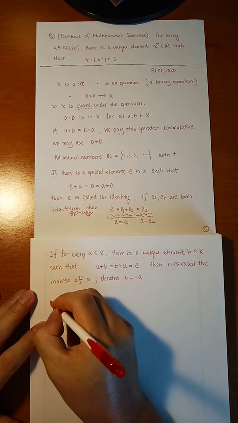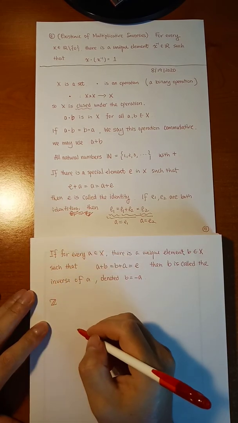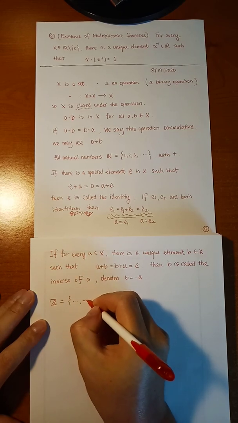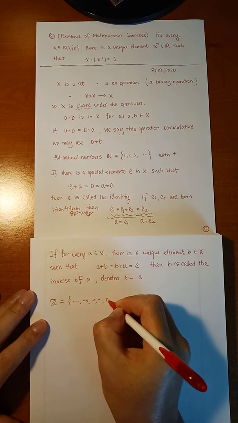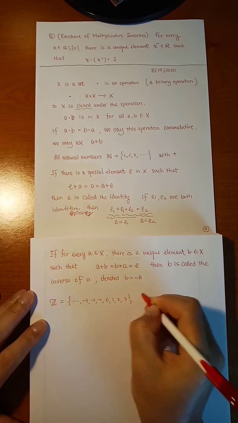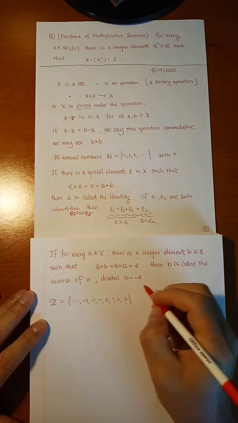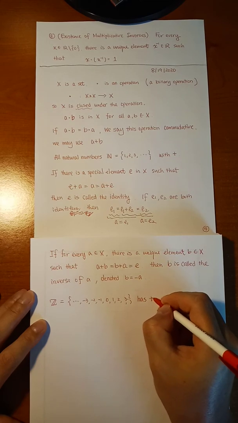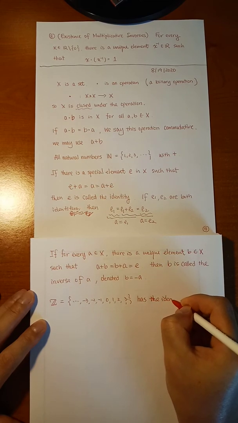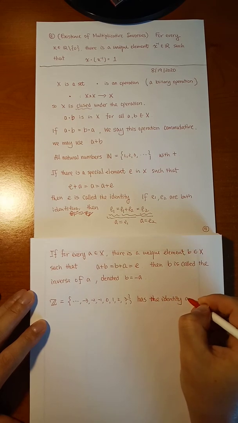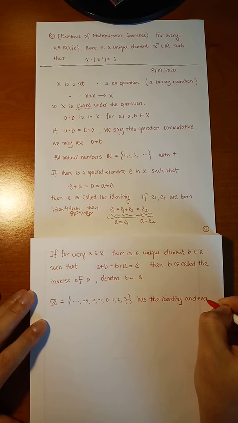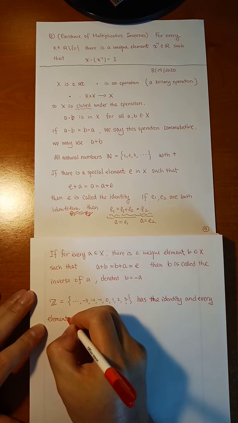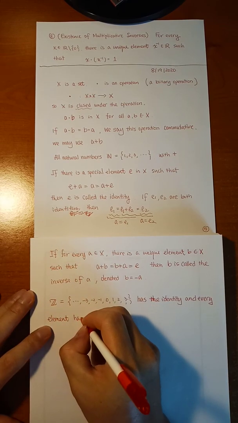The set of all integers has the identity, and every element has its inverse.